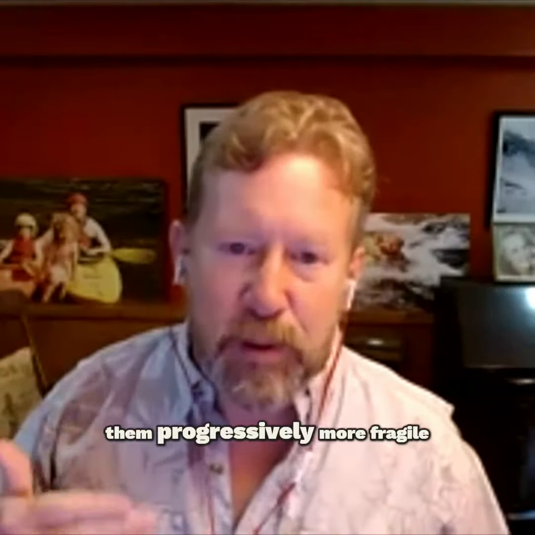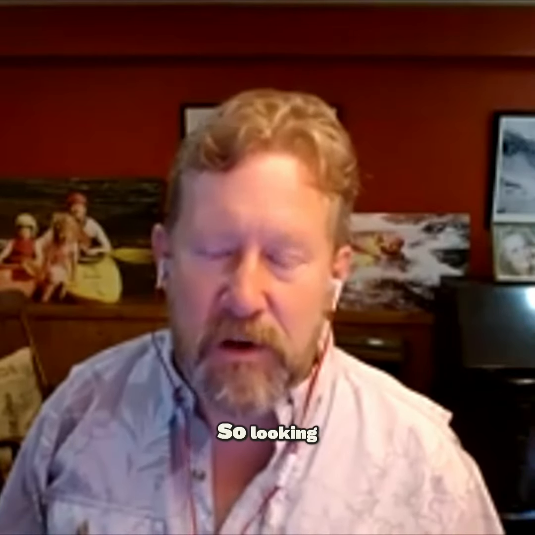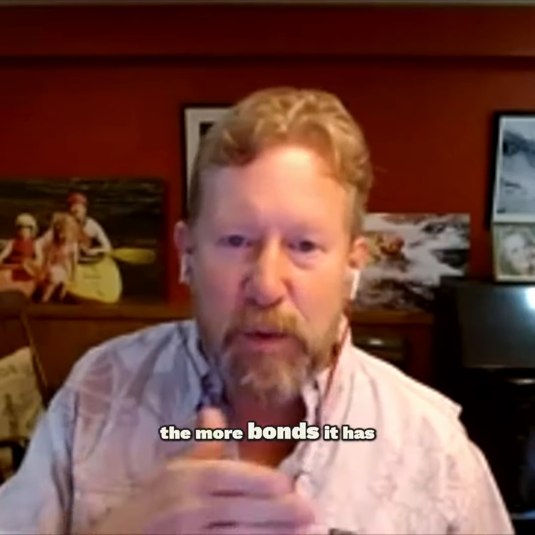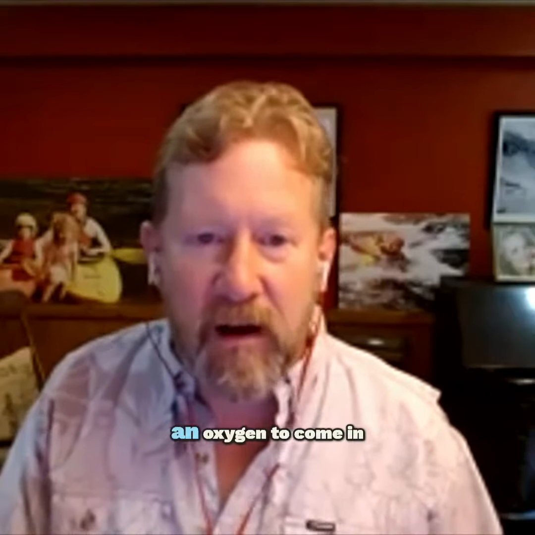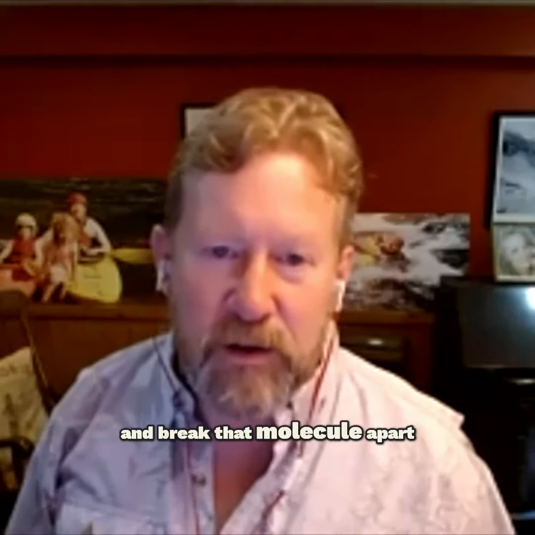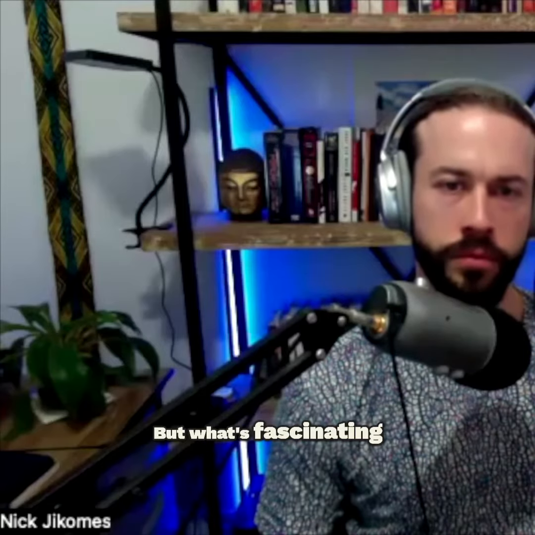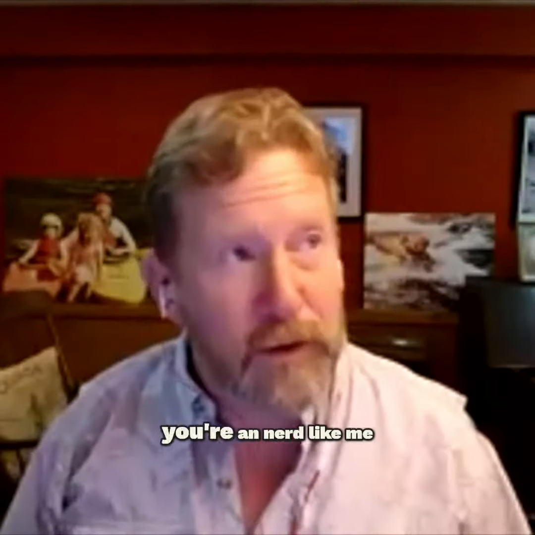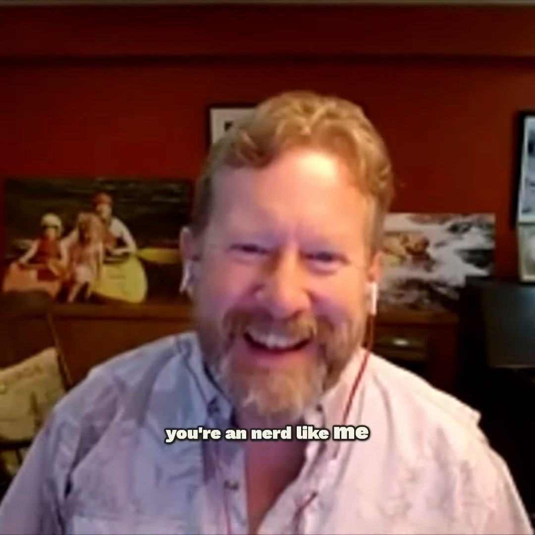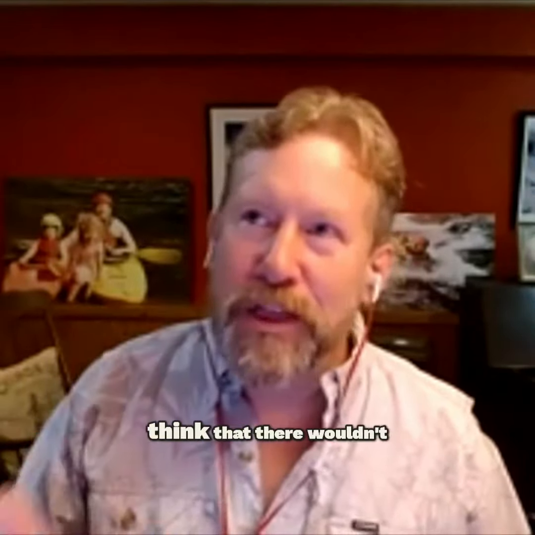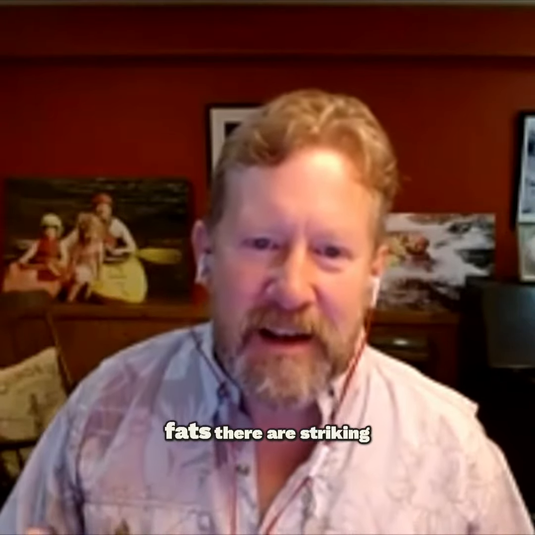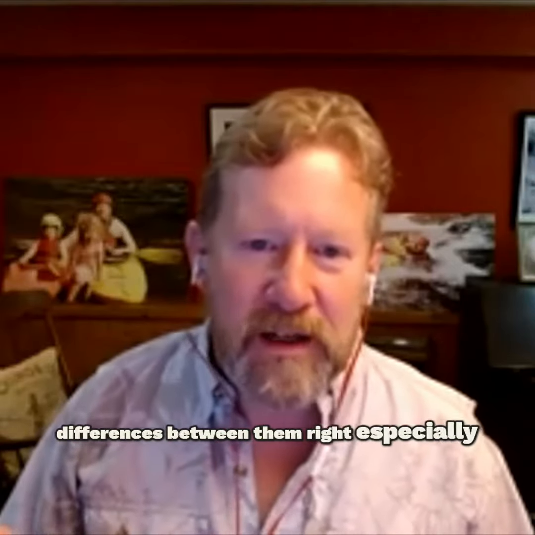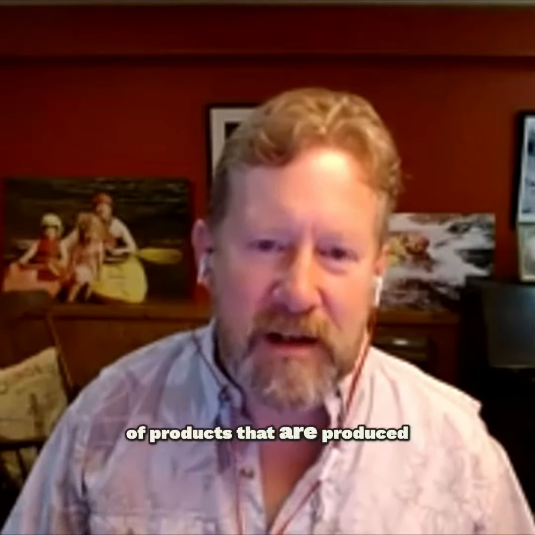And this makes them progressively more fragile, right? So looking at omega-6 and omega-3, the more bonds it has, the more likely it is to oxidize, because there are more opportunities for an oxygen to come in and break that molecule apart. But what's fascinating, if you're a nerd like me, is that although you would think that there wouldn't be much of a difference between these two classes of fats, there are striking differences between them, right? Especially in the types of products that are produced from them.